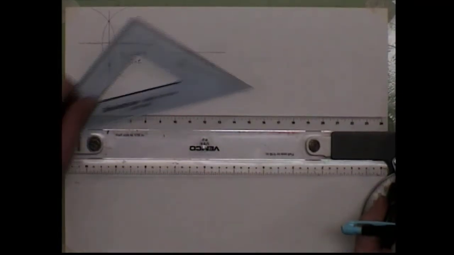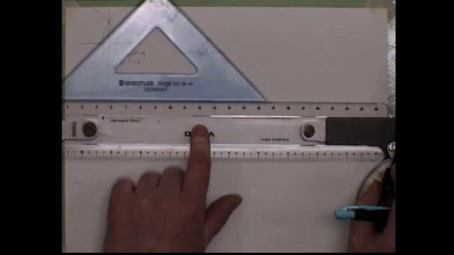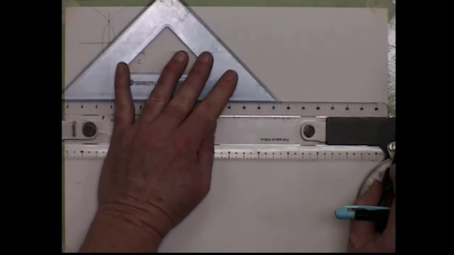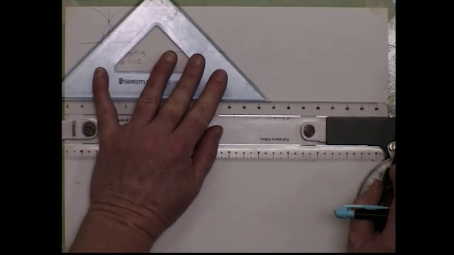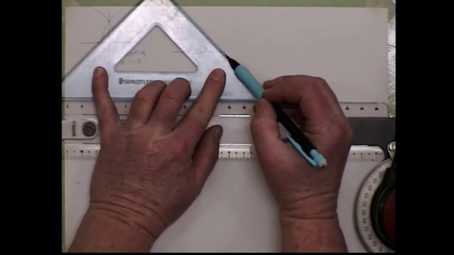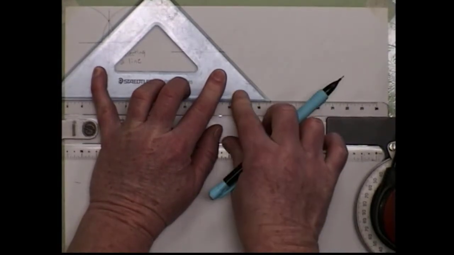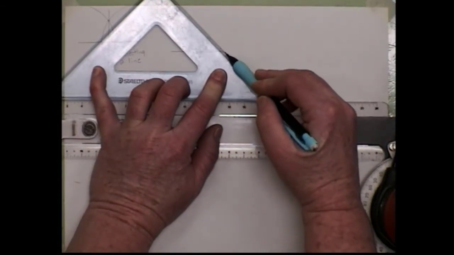So we can use our 45-degree triangle and we can put it up against our straight edge. And then we can make it tangent to the endpoint. Okay? So I'm putting it against my straight edge, making it tangent to the endpoint, and then I can make a line.